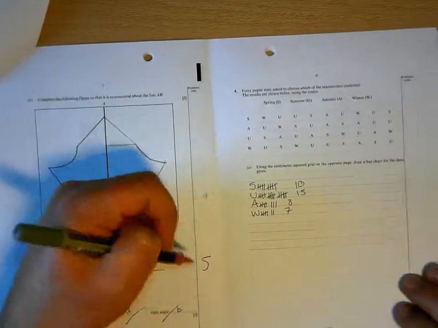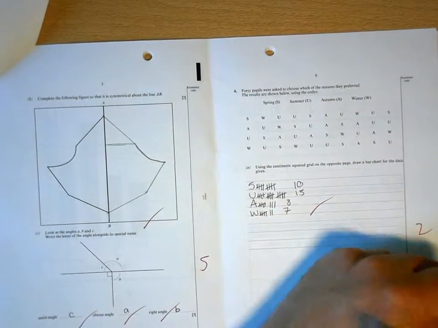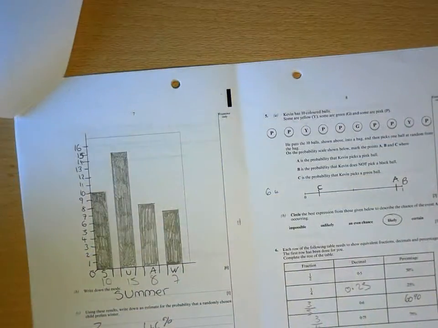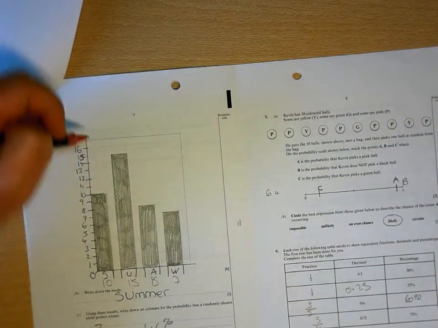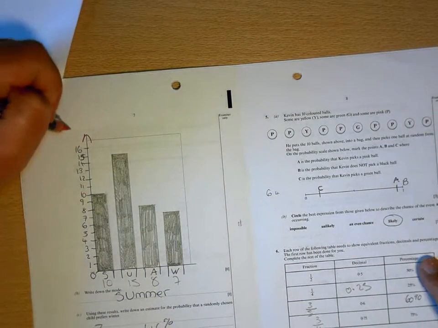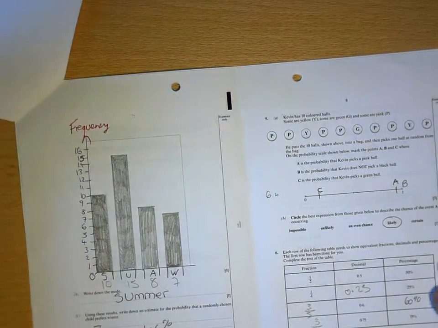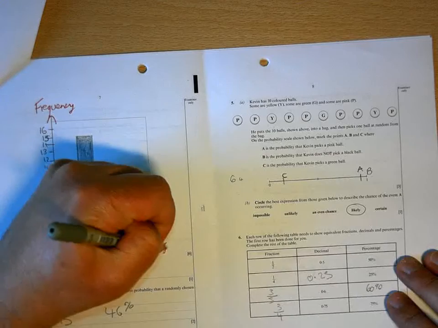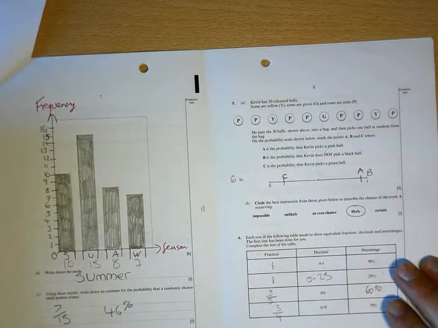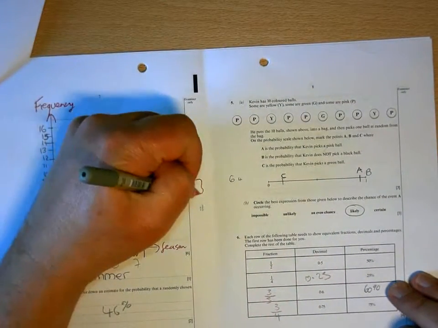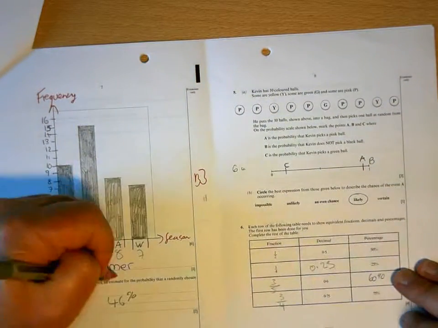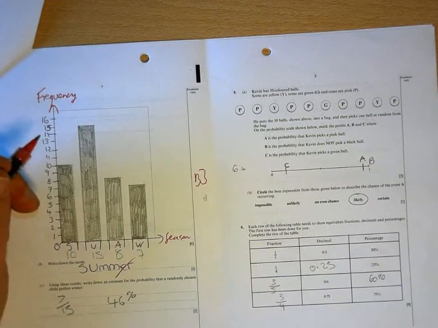And so is that. Right, you're going to lose a mark here because you haven't labelled your axes. So you want to say frequency or number of students there, and season or something like that there. So of the 4, you're only going to get 3. Summer is correct.